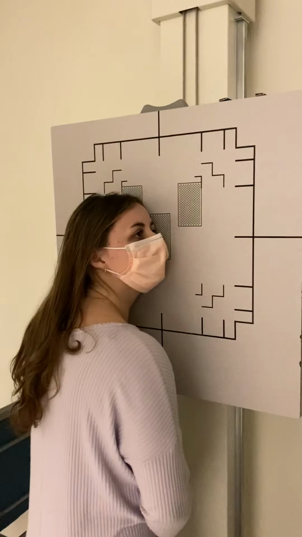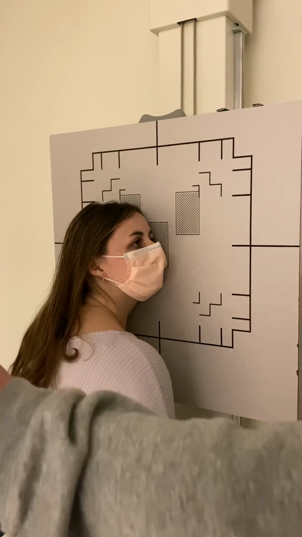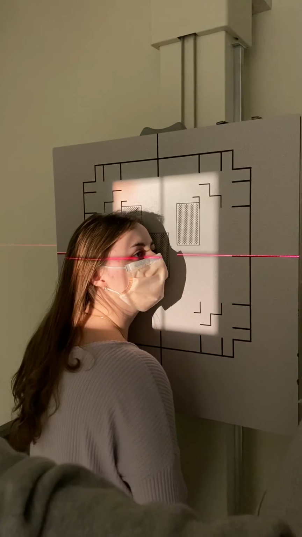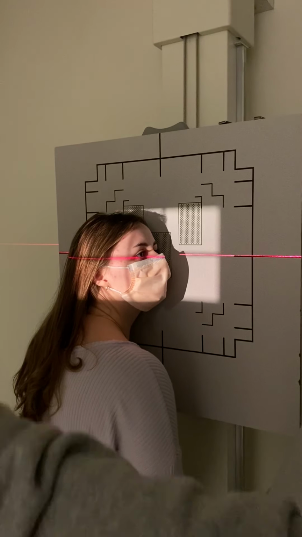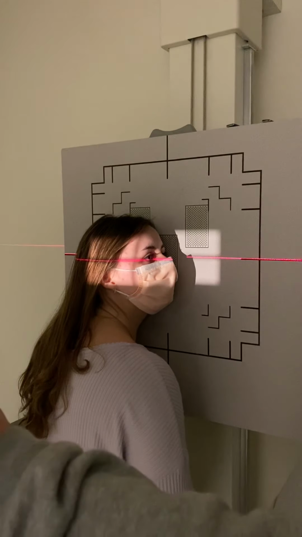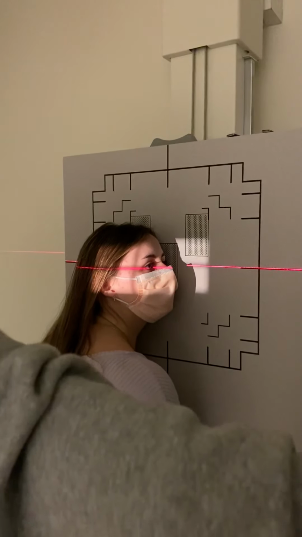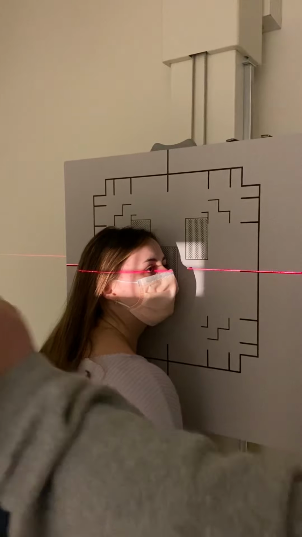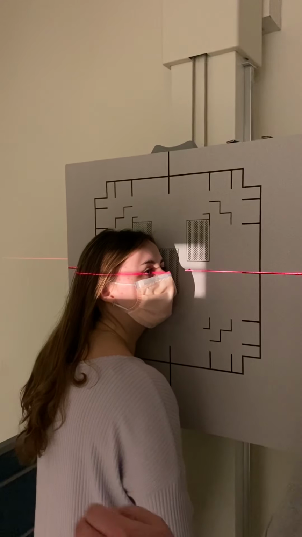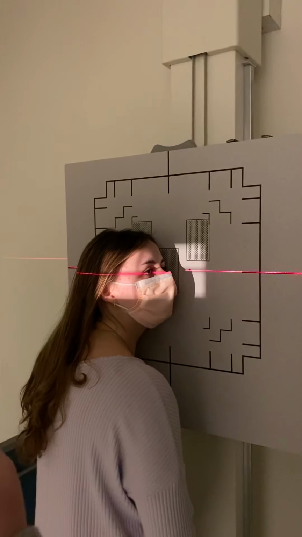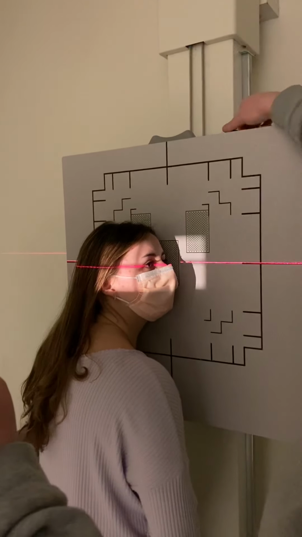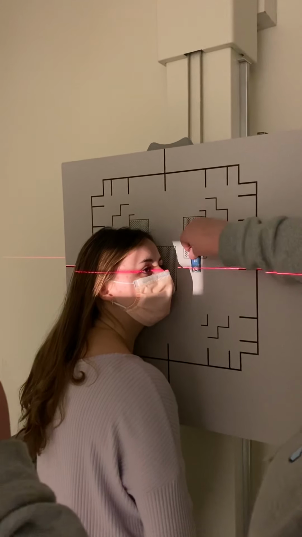Line up my Bucky. And then we're going to collimate down to the supraorbital margin and the infraorbital margin. I'm going to tell her to look ahead and keep her eyes as still as possible. So find a point on the wall and stare at it. And I'm going to mark the side down.